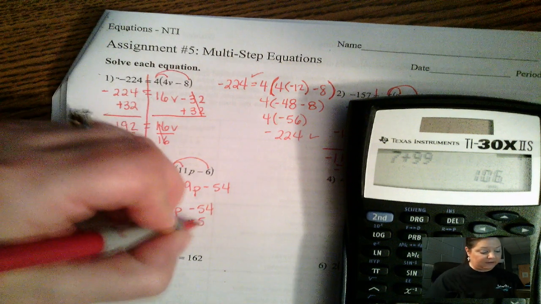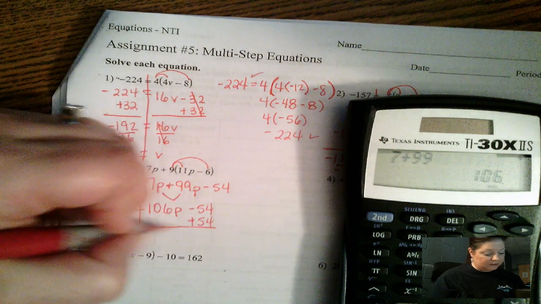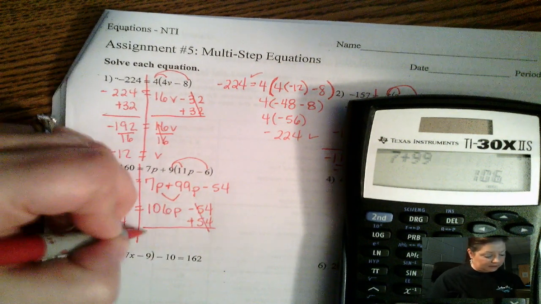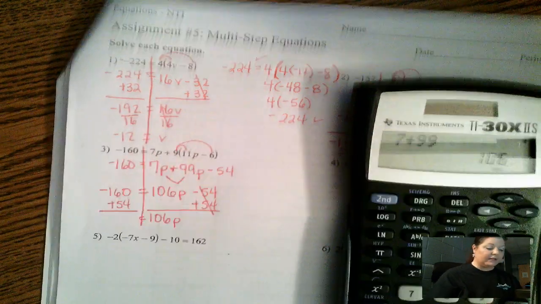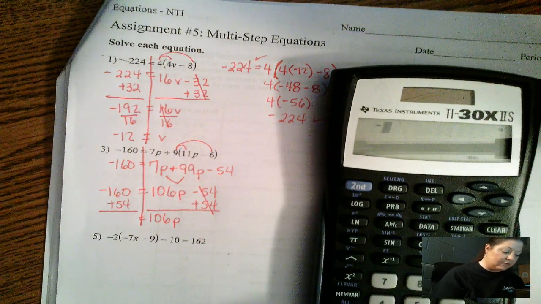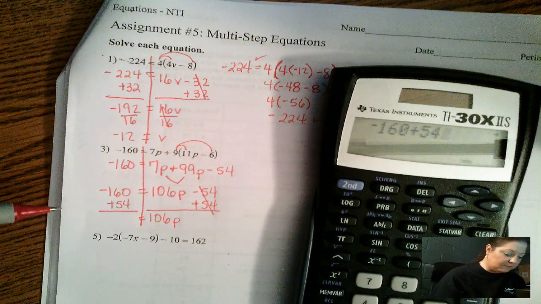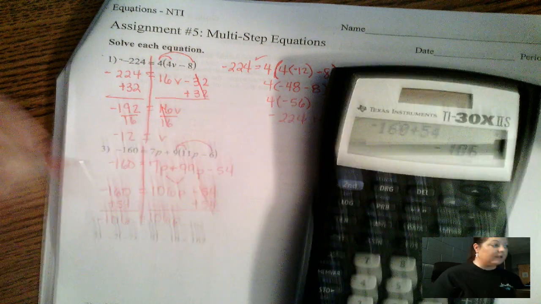So we say plus 54 to both sides. That cancels those out. We bring down our 106p is equal to negative 160 plus 54, which is negative 106.